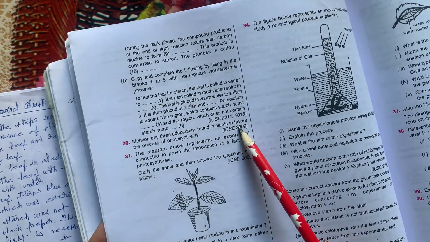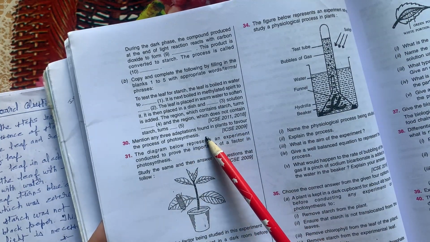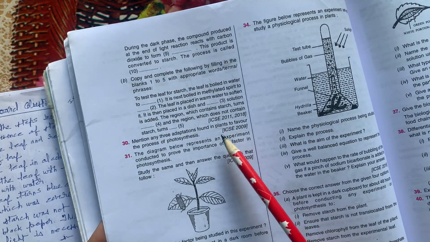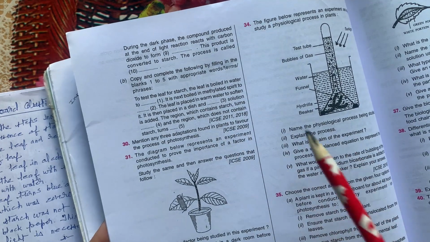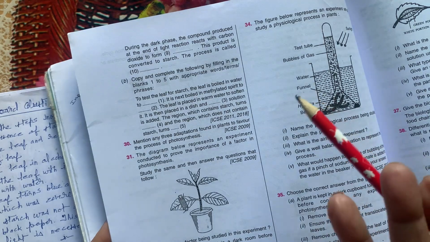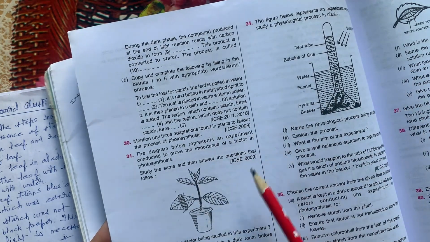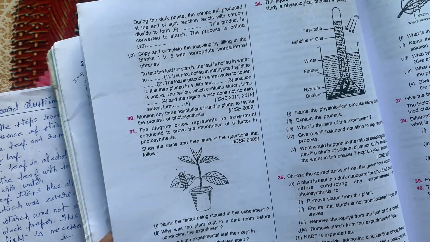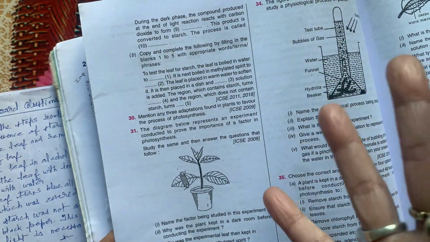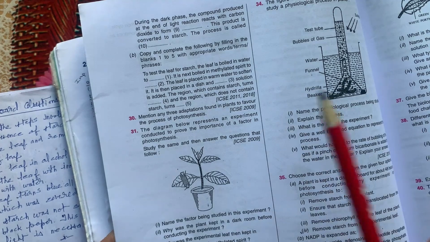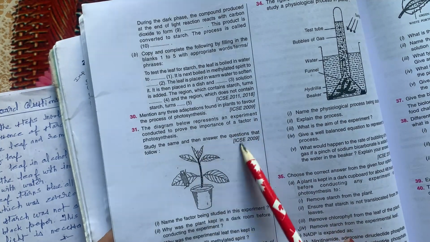Mention any 3 adaptations found in plants to favor the process of photosynthesis. See, leaves are thin, they have a large, broad surface area and they have chlorophyll. These are the conditions which favor the process of photosynthesis. They are thin, broad, have a large surface area and contain chlorophyll. Three, so it is an important factor, study the same.